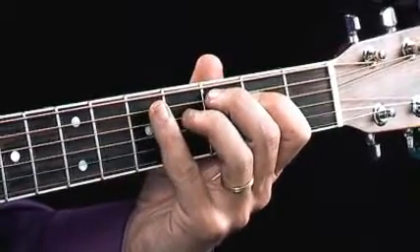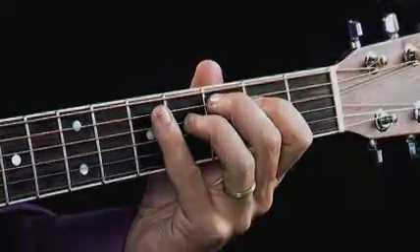But what if your chord groove starts out like this? 1, 2, 3, 4.